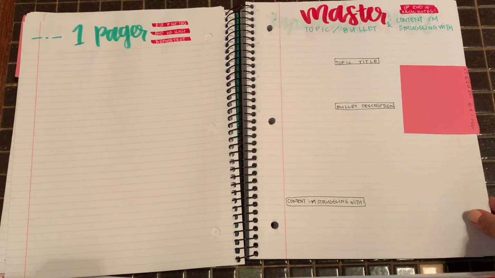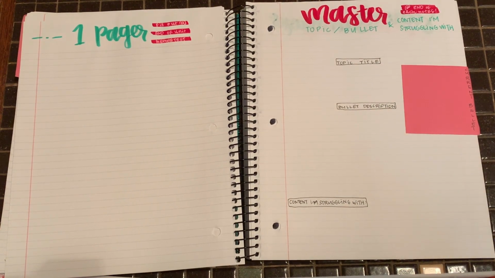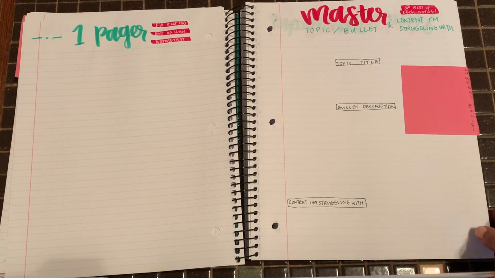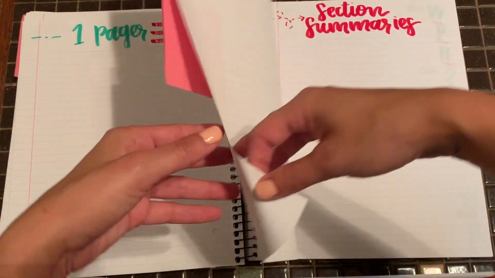Last but not least, at the bottom, set up a little section for content you are struggling with. That way you know, this is something I didn't really get and that's what I'm going to focus on. You are going to get a lot of content in IB history, and so you need to learn to filter out what you feel confident about and don't need to spend time on, and what you are struggling with and need to spend more time on.